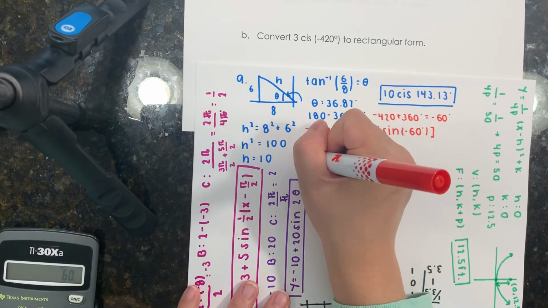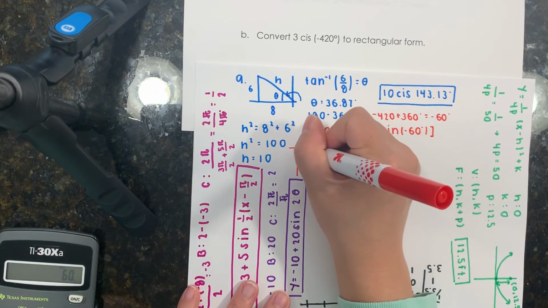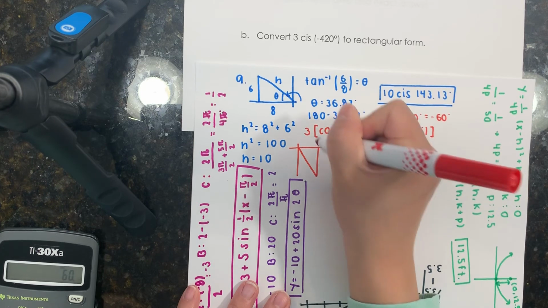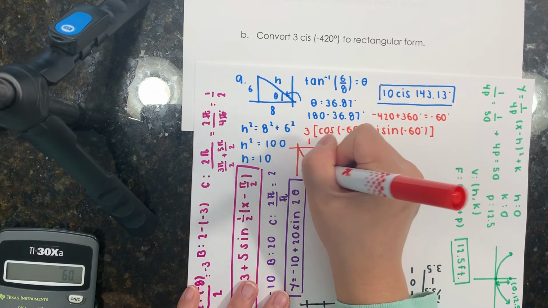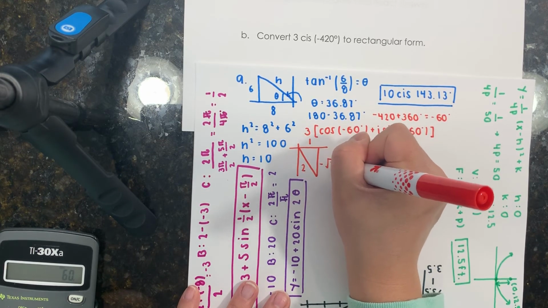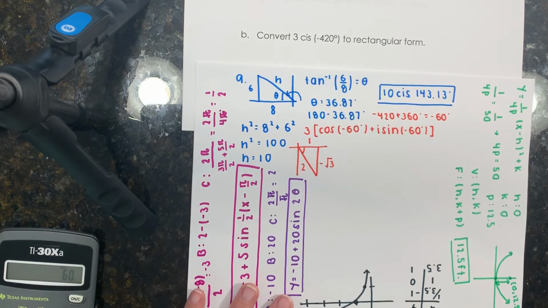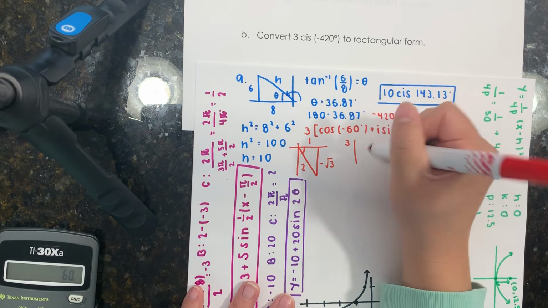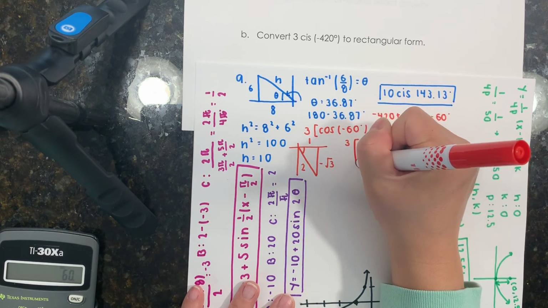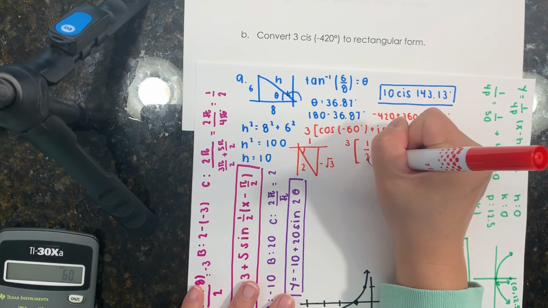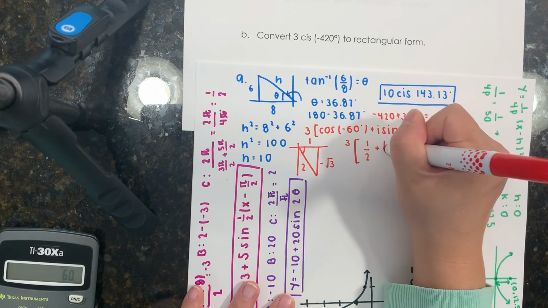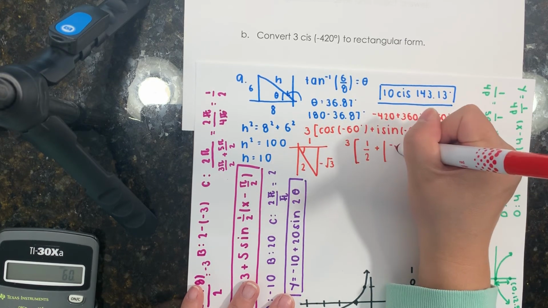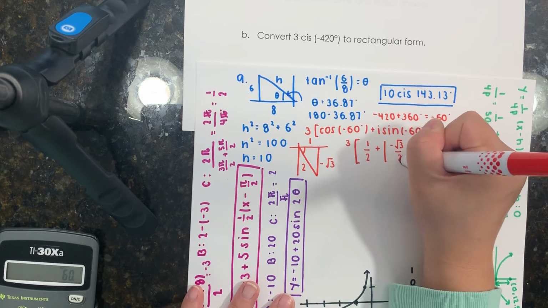Negative 60 degrees would be in quadrant 4. The adjacent is 1, hypotenuse 2, opposite is negative root 3. So the cosine of that triangle is going to be positive 1/2. And the sine of that triangle is negative root 3 over 2i.